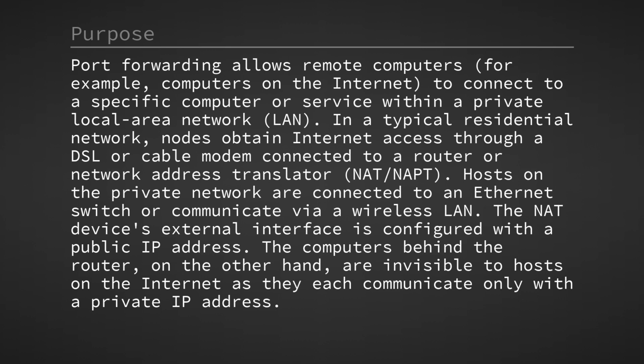Hosts on the private network are connected to an Ethernet switch or communicate via a wireless LAN. The NAT device's external interface is configured with a public IP address. The computers behind the router, on the other hand, are invisible to hosts on the Internet as they each communicate only with a private IP address.